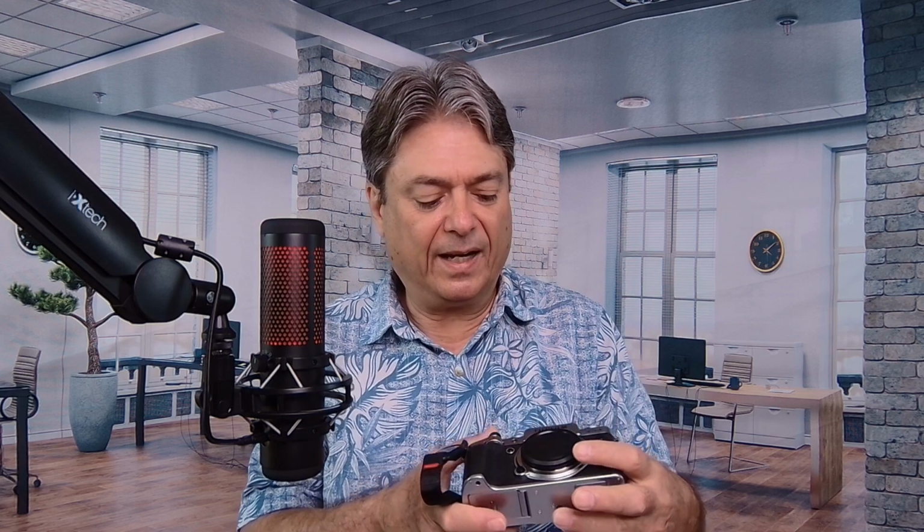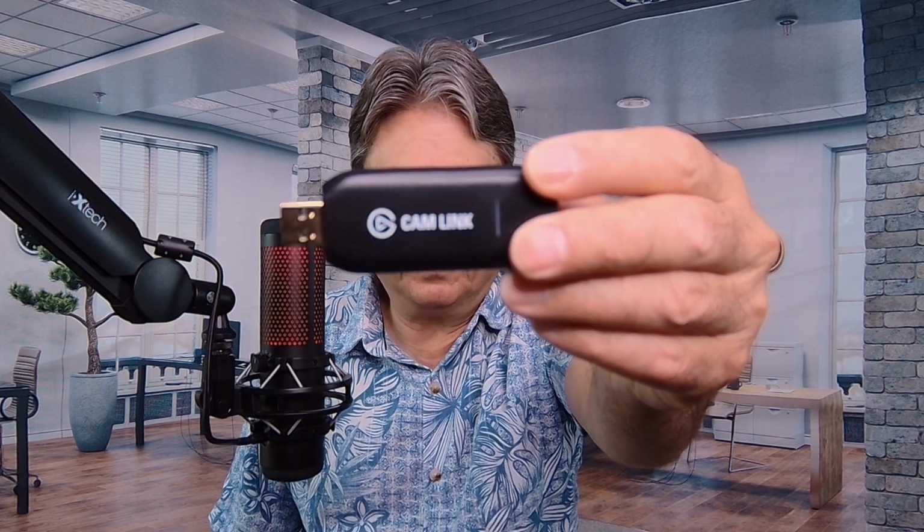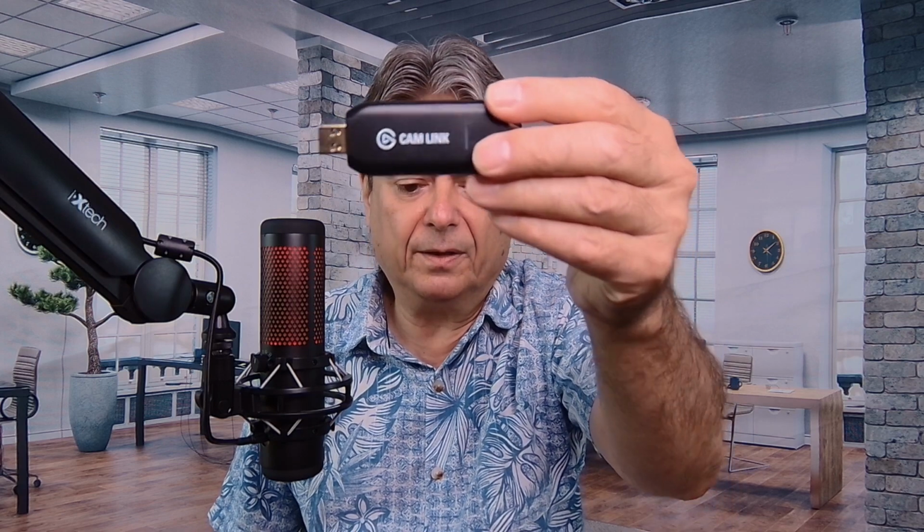But it's kind of hard to find these X-T3s anymore because they've come out with newer models. This is the X-T4, and there's now an X-T5. These things, they will focus instantaneously. The problem is they don't connect directly to a laptop or PC. You need something like this, like the Cam Link. So you can see that it does struggle a little bit to focus.